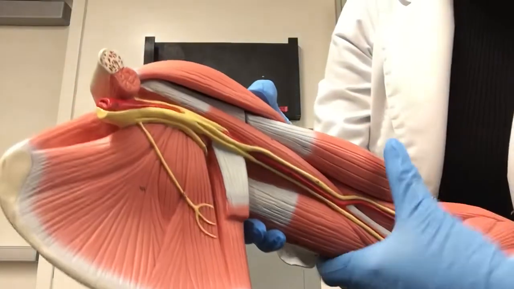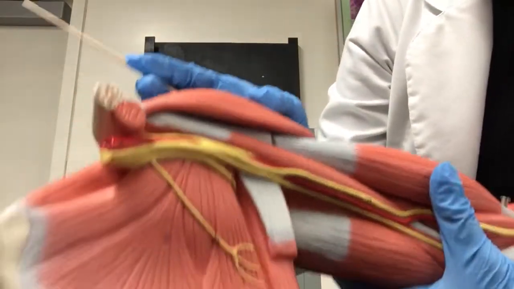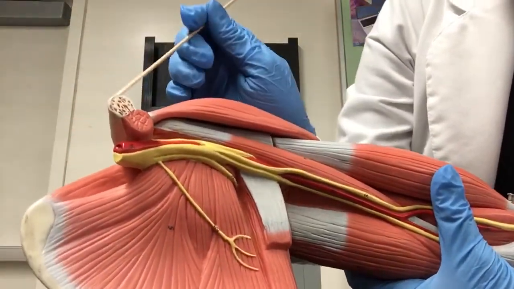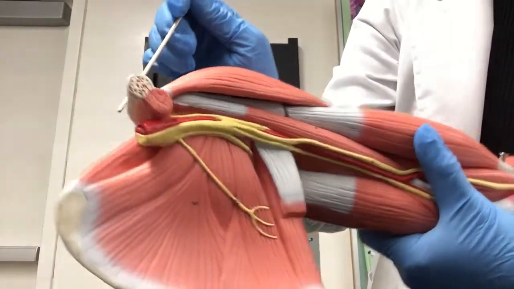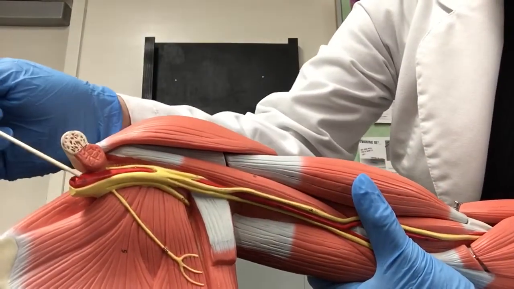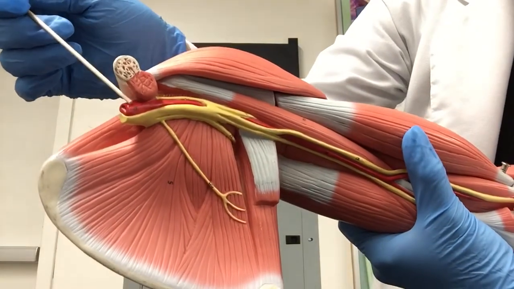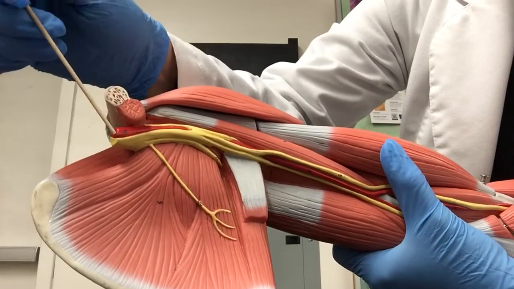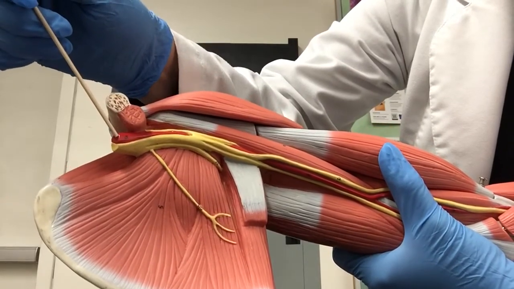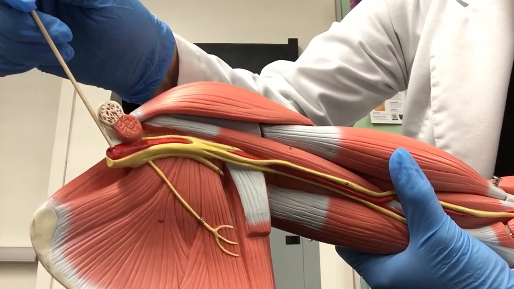So let's look what we have here. So because this is clavicle, blood vessel over here is the artery that is subclavian artery.